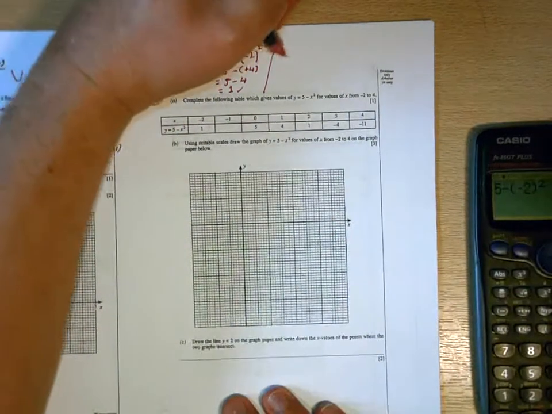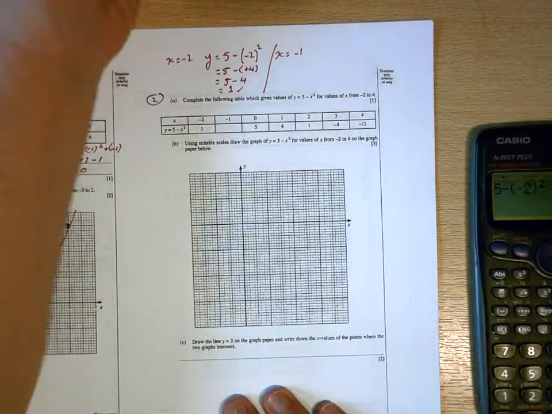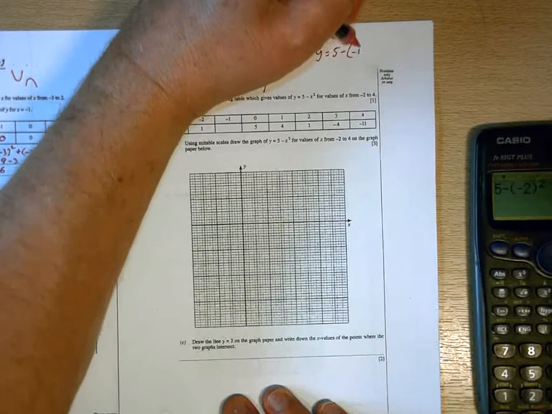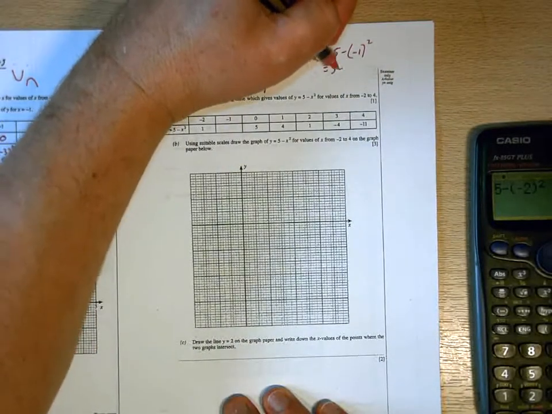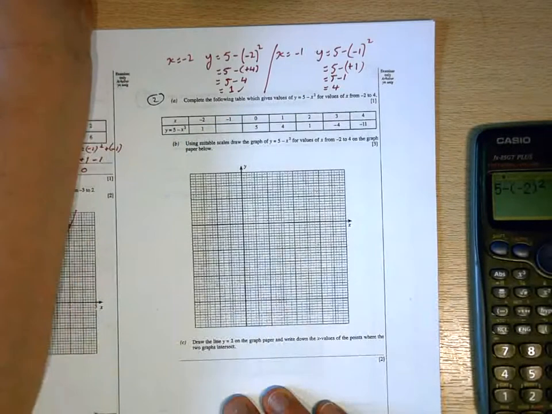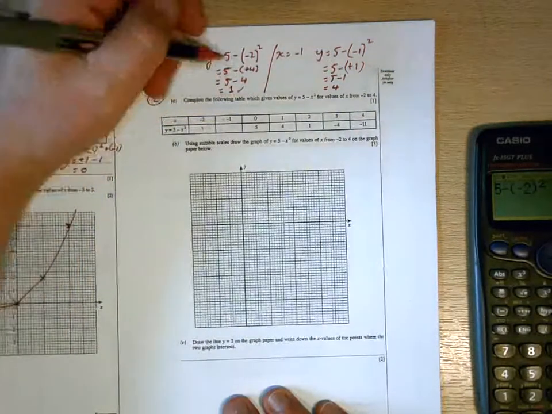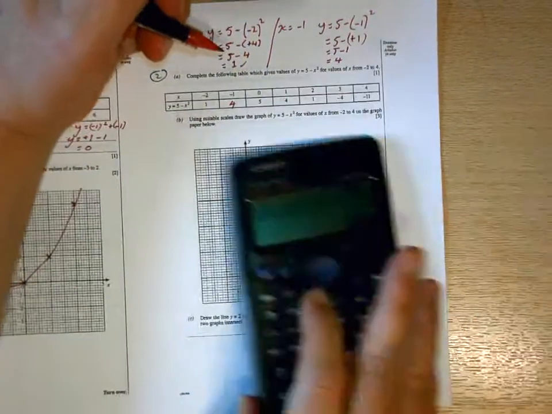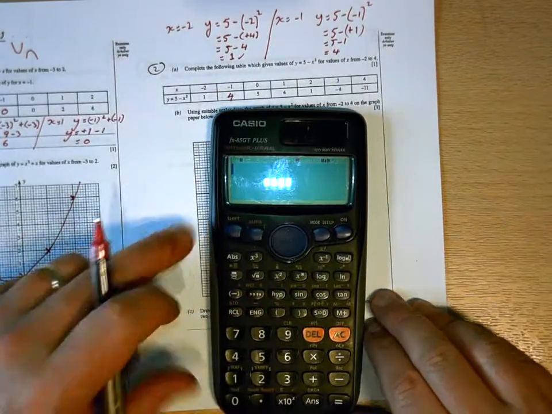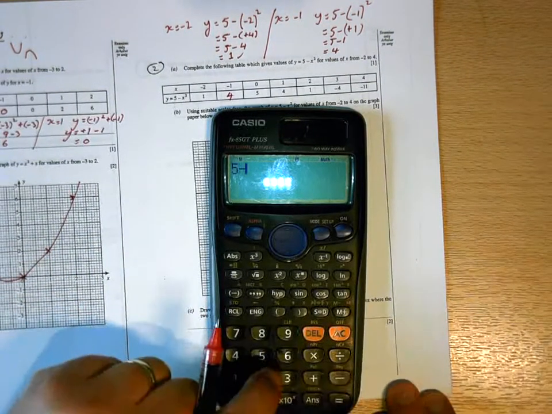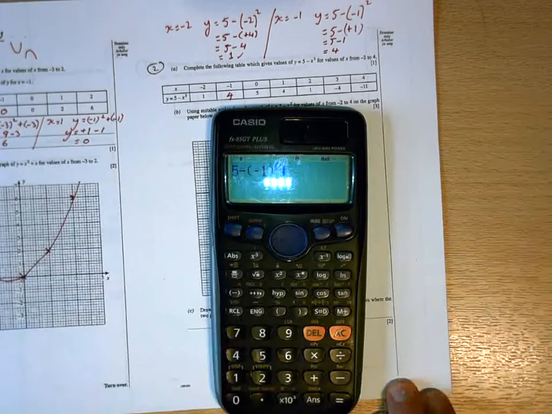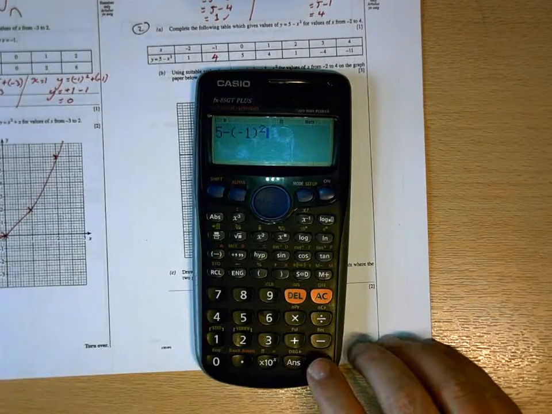I need -1, so when x is -1, y will be 5 take -1 squared, which is 5 take +1, which is 5 take 1, which is 4. Okay? If you want to do that in your calculator, just to be sure, on your calculator you're going to be putting in 5 subtract open bracket -1 close bracket squared equals 4.